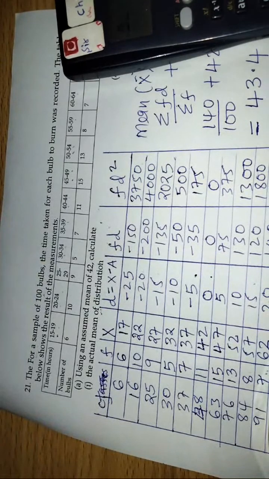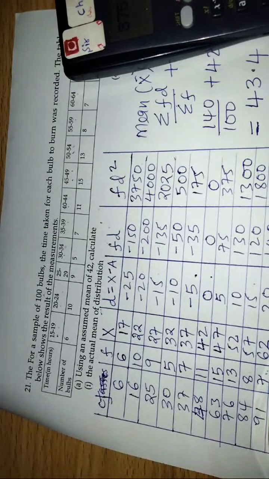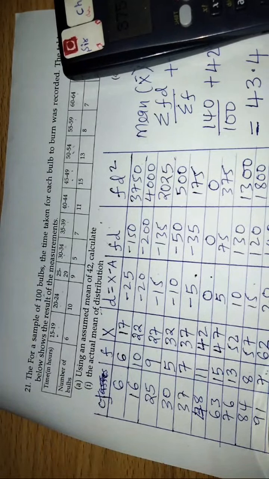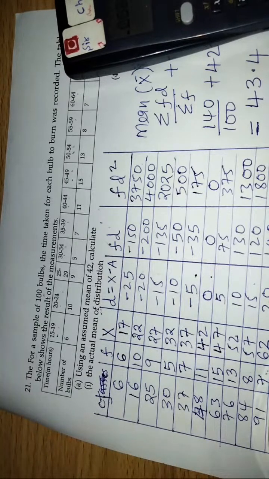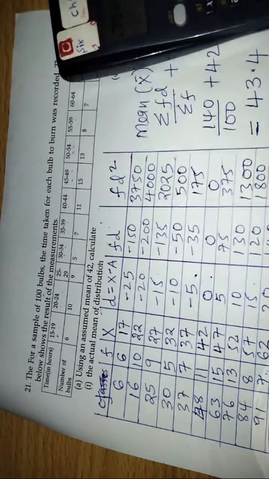I'll need to work out this summation now, Fd squared. Therefore, I'll begin with 3750 plus 4000 plus 2025 plus 500 plus 175 plus 375 plus 1300 plus 1800 plus 2800 plus 3125 plus 3600.